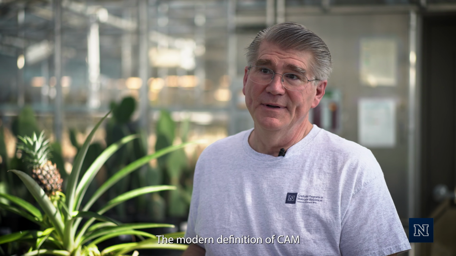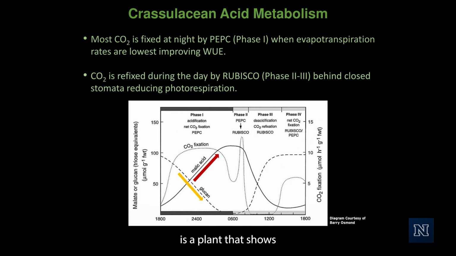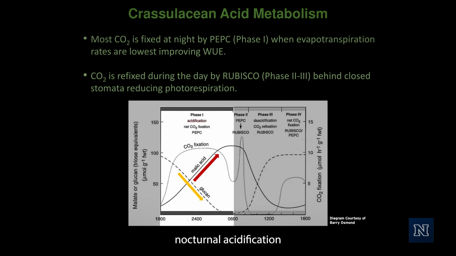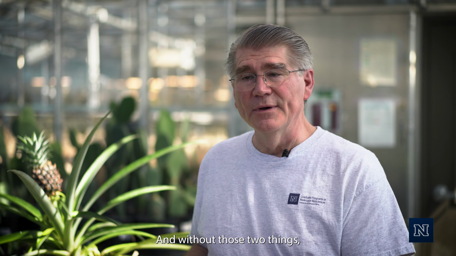The modern definition of CAM is a plant that shows nocturnal acidification through the accumulation of these C4 acids, mainly malate. The other definition is that they show net nocturnal CO2 fixation at night. Without those 2 things, you don't have a CAM plant.